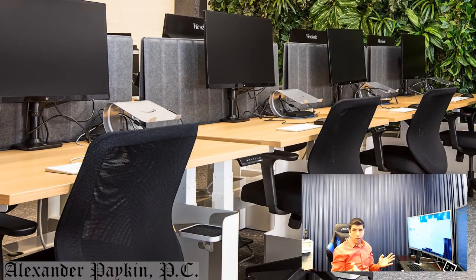Invest in an ergonomic mouse. Invest in an ergonomic chair. You may notice I'm sitting in a gaming chair. Well, gaming chairs are designed for people to sit at their chair and not move while playing for 8 hours and not developing cramps. Well, we as lawyers, we may not be playing, but our specifications for a good office chair should be pretty much the same thing.